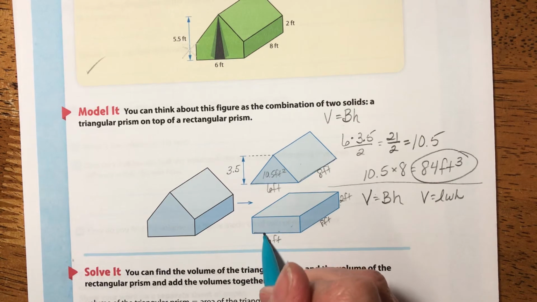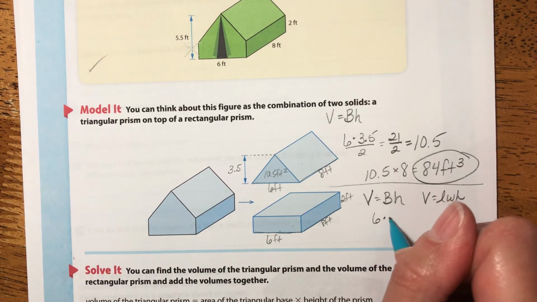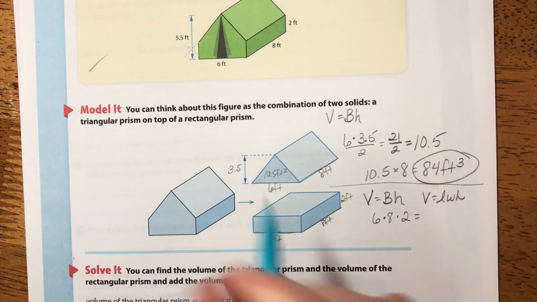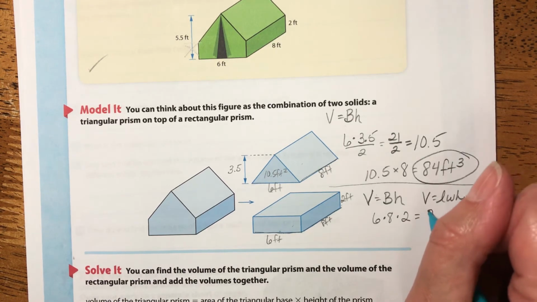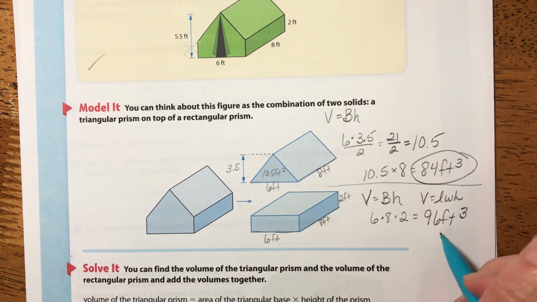Well, the base is 6 by 8. So 6 times 8 is 48 times how tall it is, 2. So 6 times 8 equals 48 times 2 equals 96. So this is 96 feet cubed.